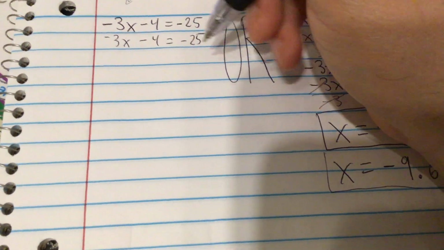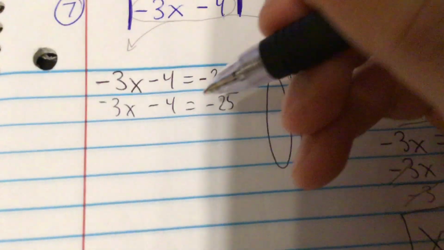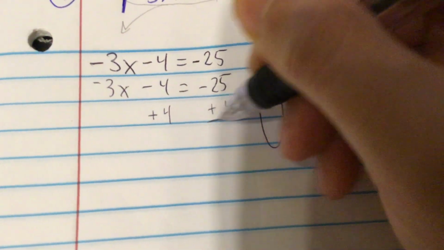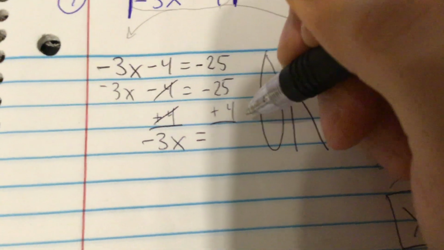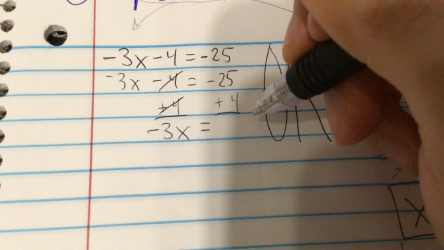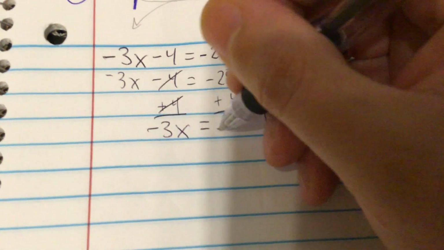Now, I'm going to look at the other equation. Negative 3x minus 4 is equal to negative 25, and I'm going to do the same exact thing to solve for x. I'm going to undo the outer layer by adding 4 to both sides. So that gets me negative 3x is equal to negative 25 plus 4, which is going to be negative 21.